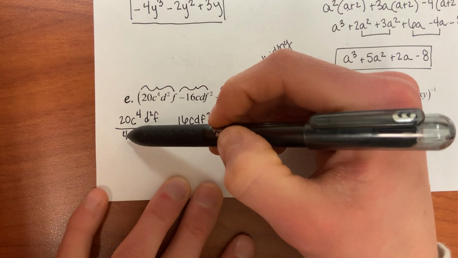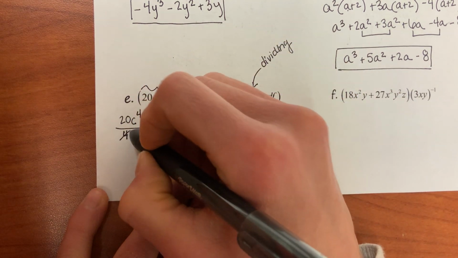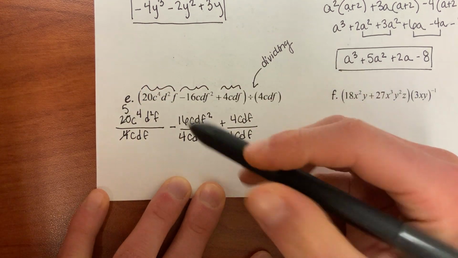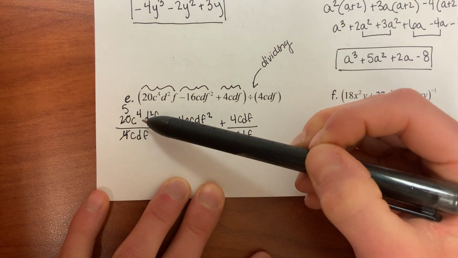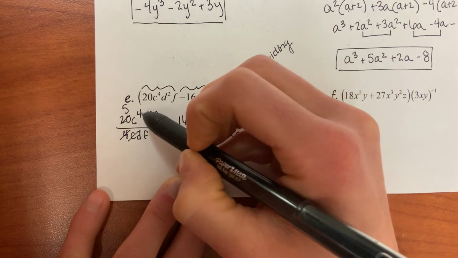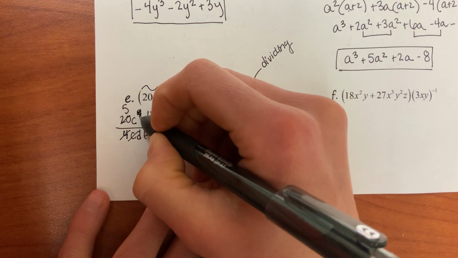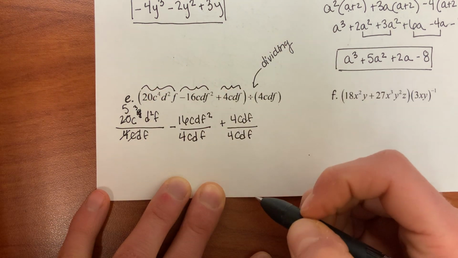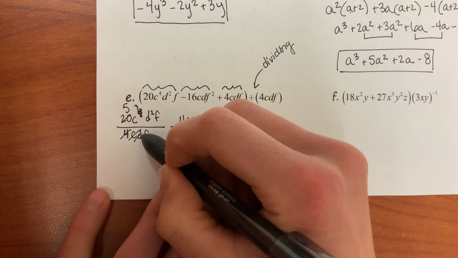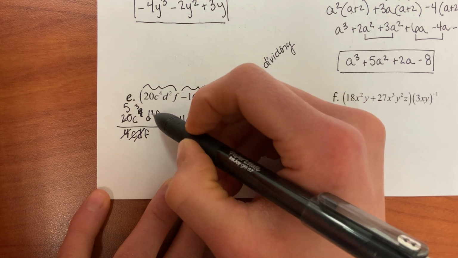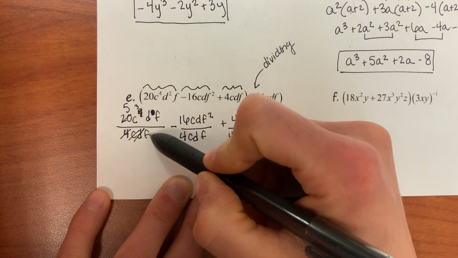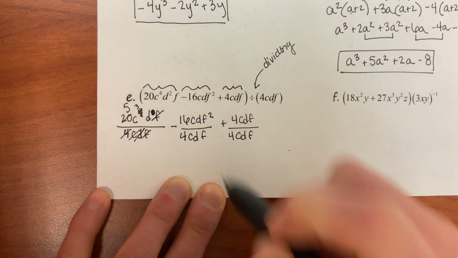So 20 and 4. 4 goes into 20 5 times, so I'm going to cancel out the 4 and turn that 20 into a 5. Okay? I have 1 c on the bottom and 4 c's on top. So I'm going to cancel out that c on the bottom and take away 1 c on the top. So that c to the 4th becomes c to the 3rd. Okay? I have 1d on the bottom and 2d's on top. So I'm going to cancel out that 1d on the bottom and take away a d from the top. So that d squared just becomes a d. And then I have 1f on the bottom and 1f on top. So I can cancel those out completely.